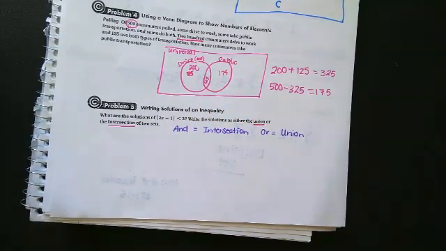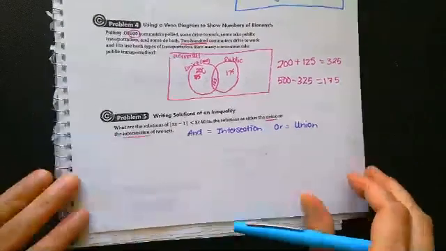Okay, and so what we're going to do is it says, what are the solutions of the absolute value of 2x minus 1 is less than 3? Write those solutions as either a union or an intersection of two sets. So first thing you have to do is you have to solve it and graph it to see if it's an and or an or.